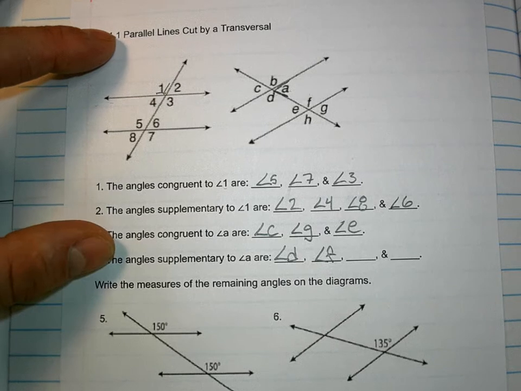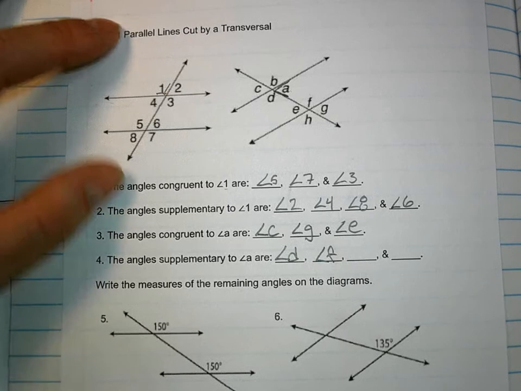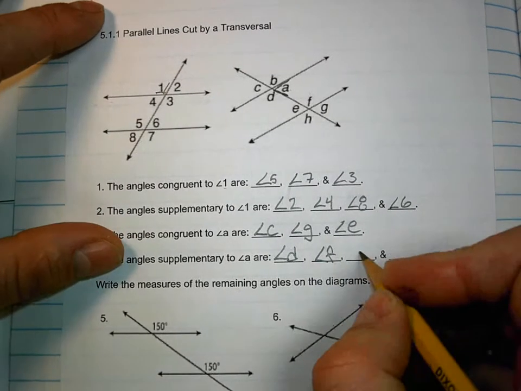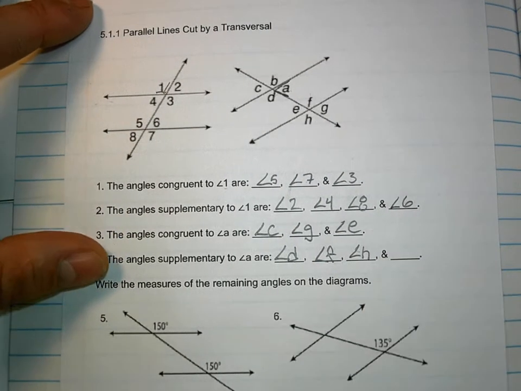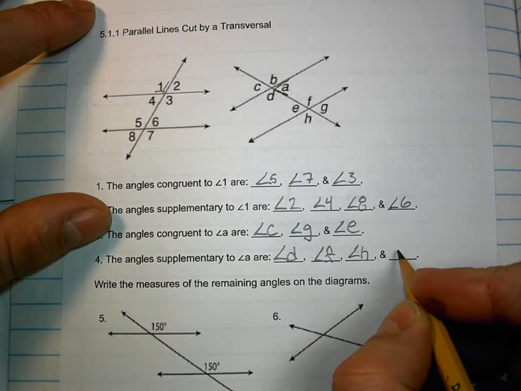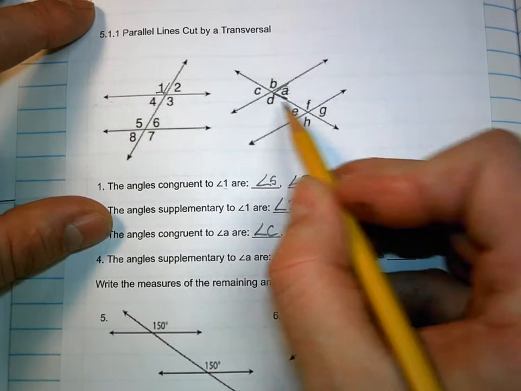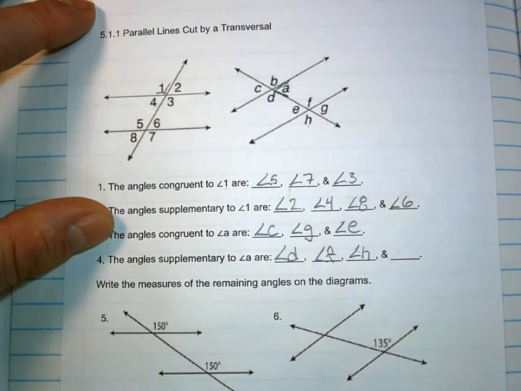Lauren? She took the one I was going to do. Well, get another. There's still two more. 8. Angle H. Peyton, you get the last one. What's the one she's missing? Supplementary to angle A, we've got D, F, and H. Angle B.